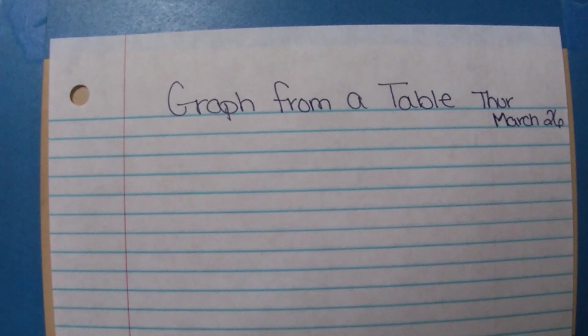Okay, so here we go for Thursday e-learning. In your notebooks, again, Thursday, March 26th is what we should be putting in. Our topic today is graphing from a table.